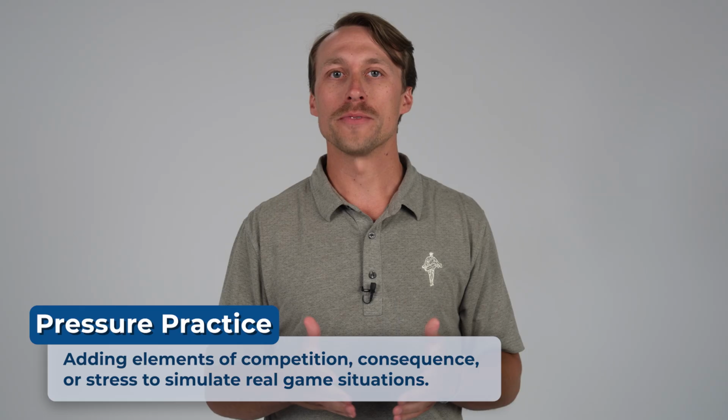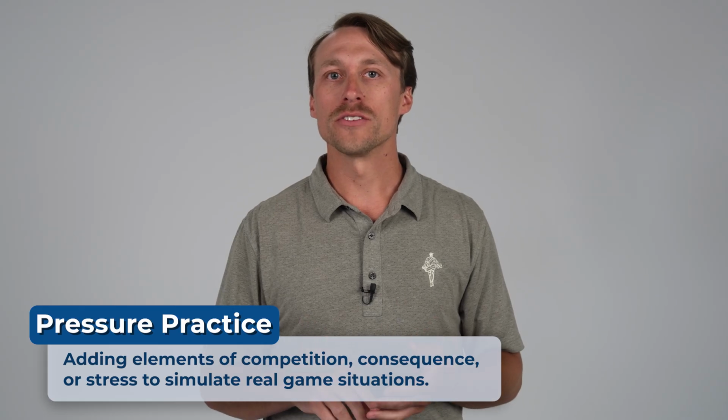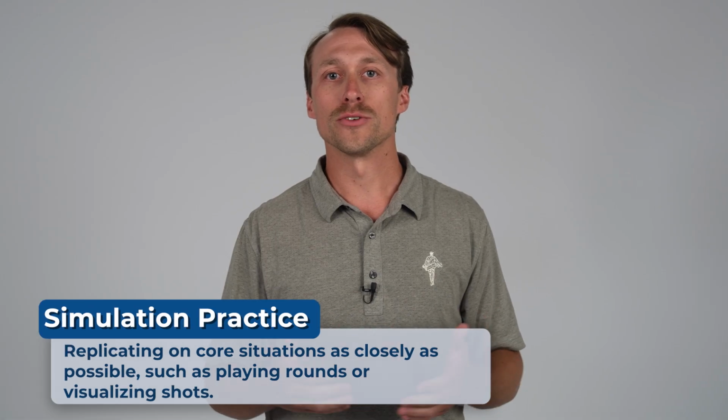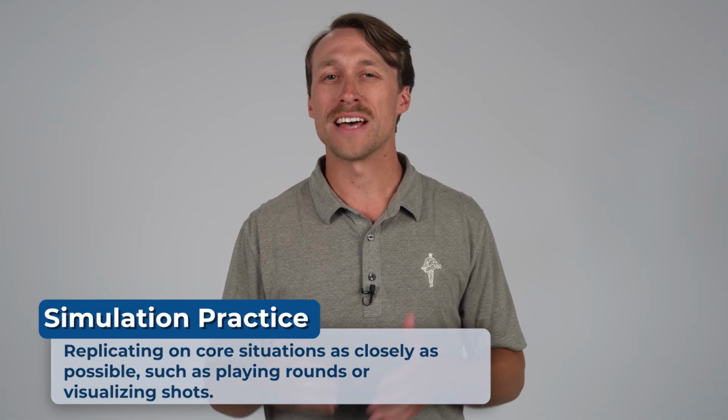Pressure practice involves adding elements of competition, consequence, or stress to simulate real game situations. Doing this will help you develop mental toughness and learn how to perform under pressure. Finally, simulation practice includes replicating on-course situations as closely as possible, such as playing rounds or visualizing shots. This type helps improve course management, decision-making, and strategic thinking.